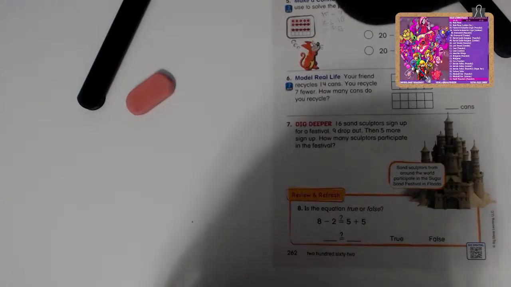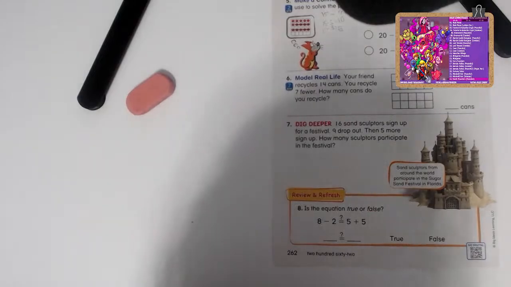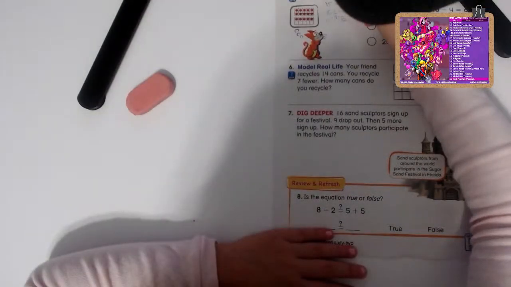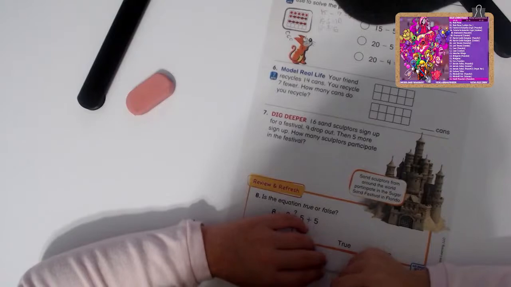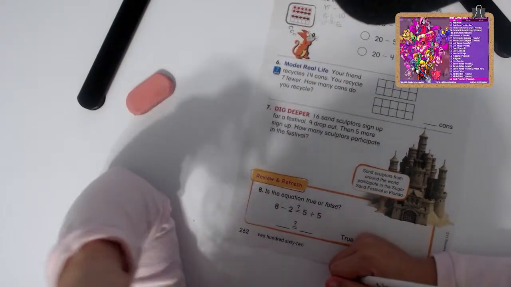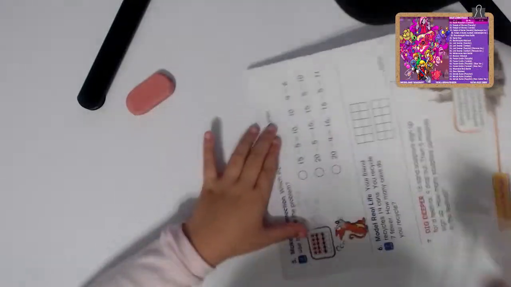Okay, so what's the answer then? The answer is 6. So which one are you gonna bubble? This one kind of looks like this one, so I'm gonna bubble this one because I think this one is correct.